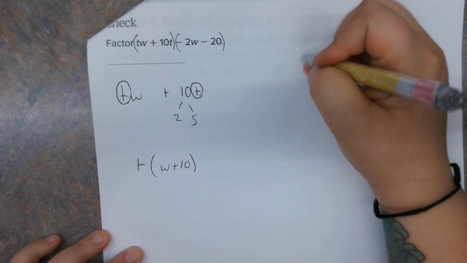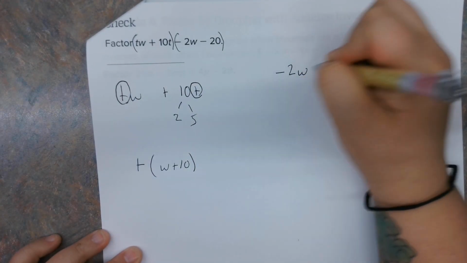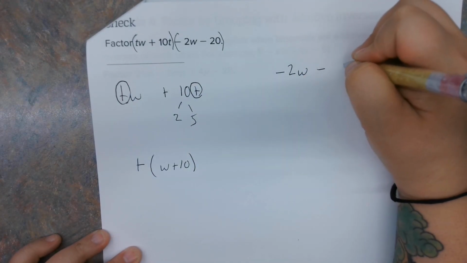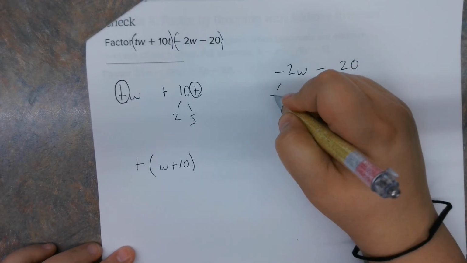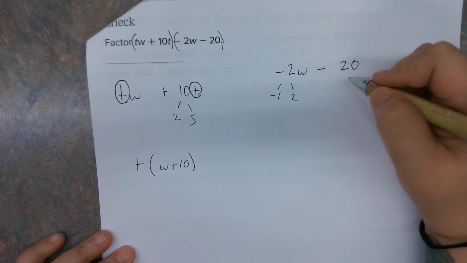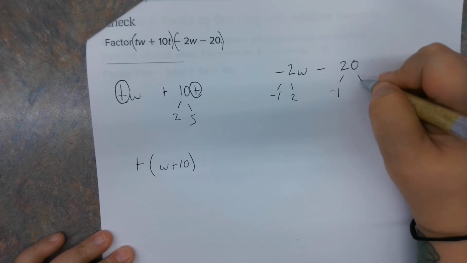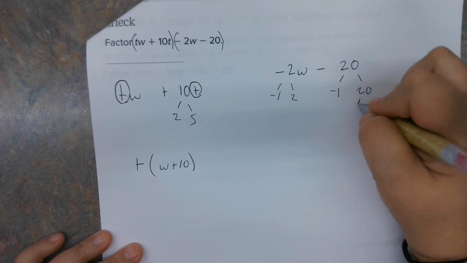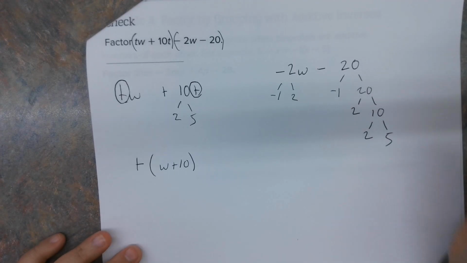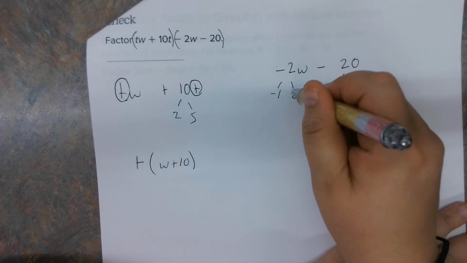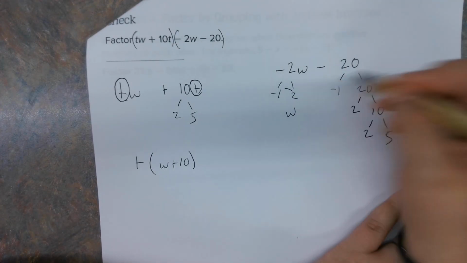Okay. This one, I have negative 2W minus 20. This one takes a little more factoring. This one, I have a negative 1 and a 2. This one, I have a negative 1 and a 20. And then a 2 and a 10. And a 2 and a 5. What do they share? They share, oh, this one also has the W down there.